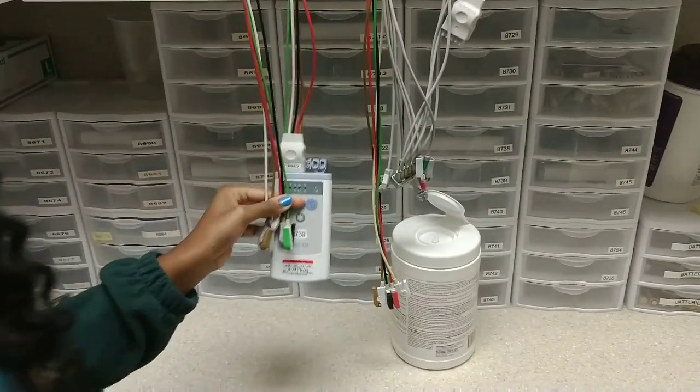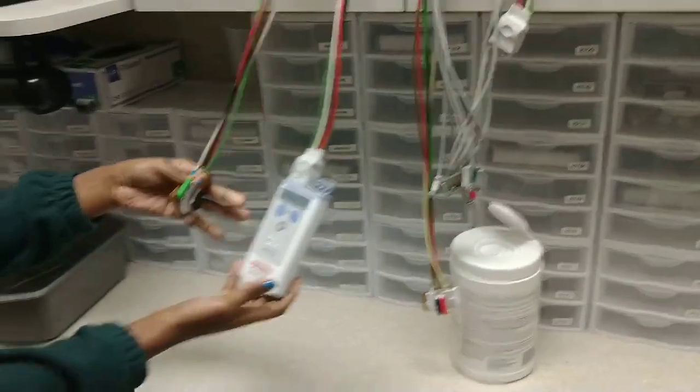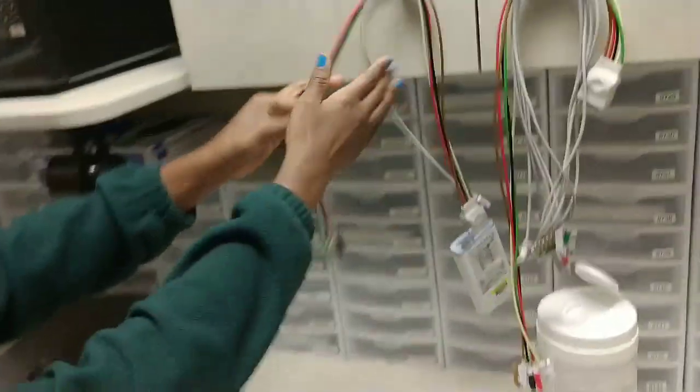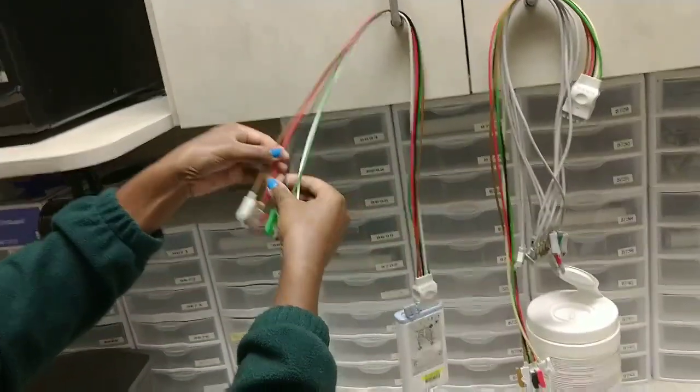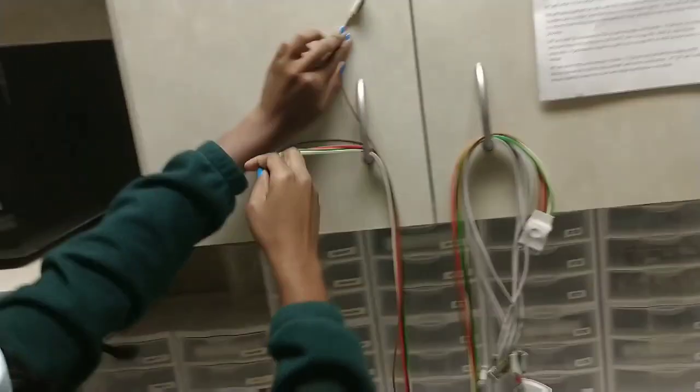How come the wires are different colors? Because they go on different places on the patient. So this one goes in the middle of the chest.